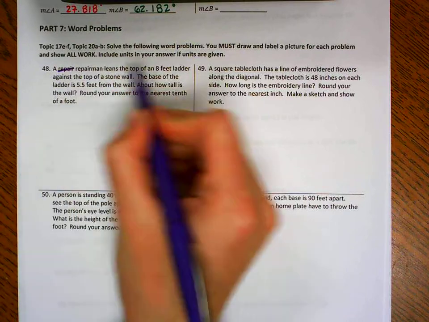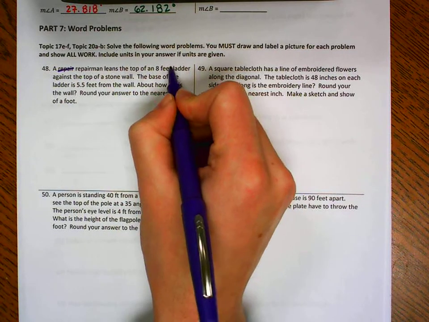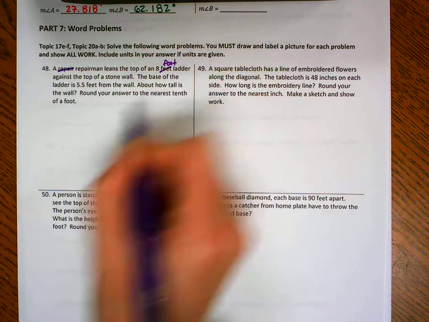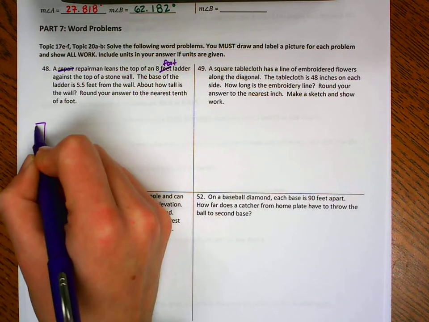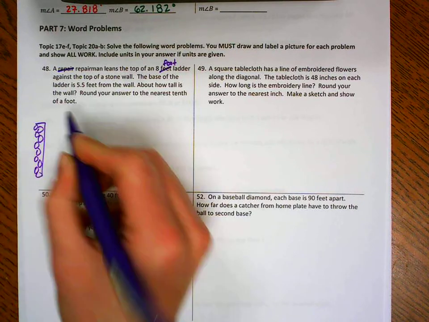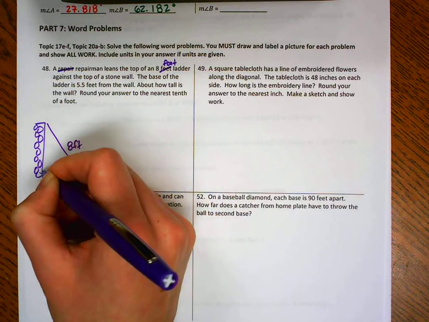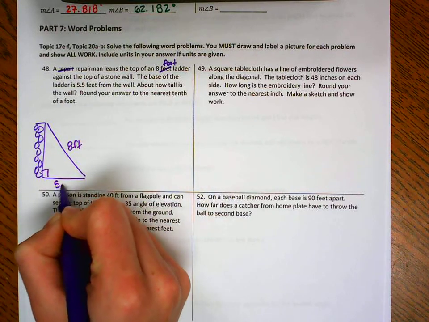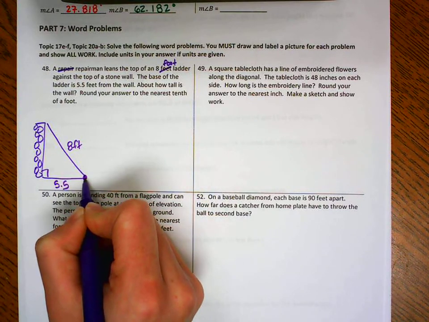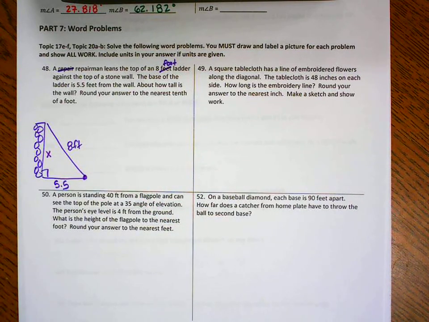So a repairman leans the top of an 8-foot ladder against the top of a stone wall. So here's my stone wall. Here's my ladder. The ladder is 8 feet tall. Okay. The base of the ladder is 5.5 feet from the wall. We need to solve for the height. So I want you to figure out how to solve that, but I want you to at least be able to check your picture with mine to make sure it's good.